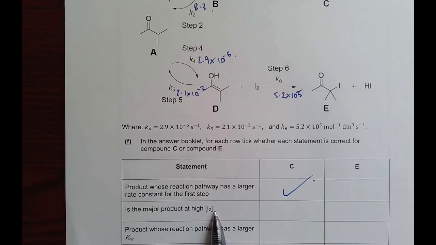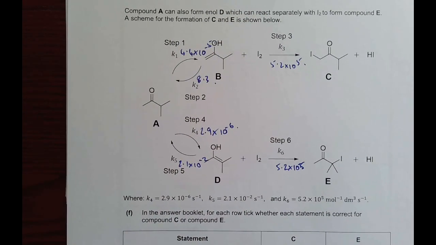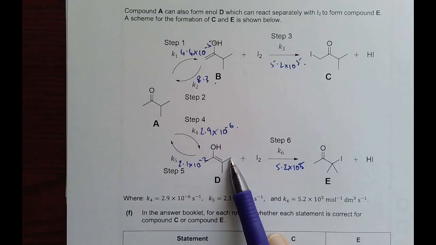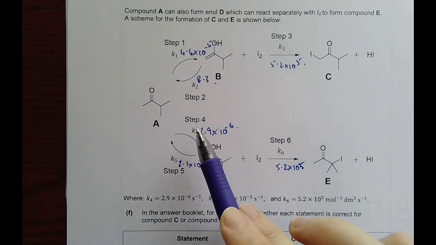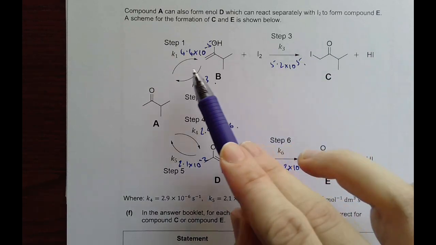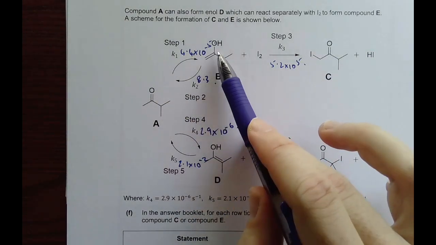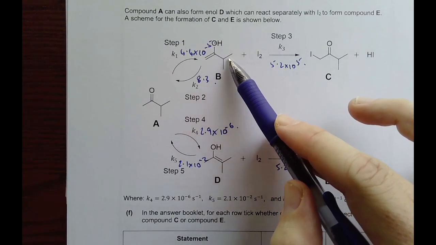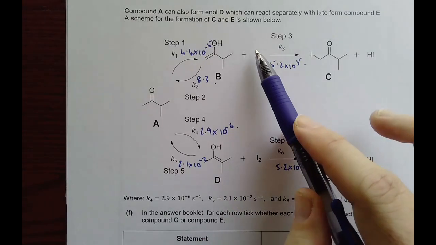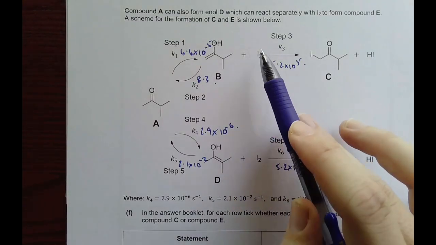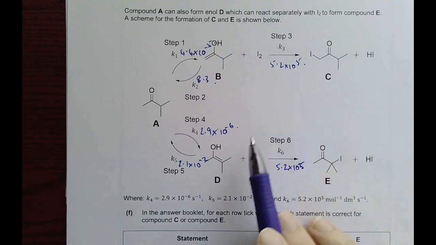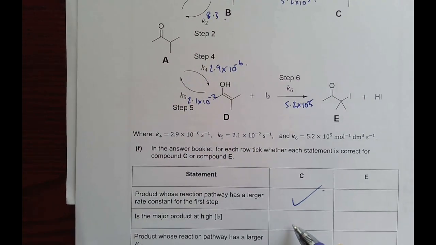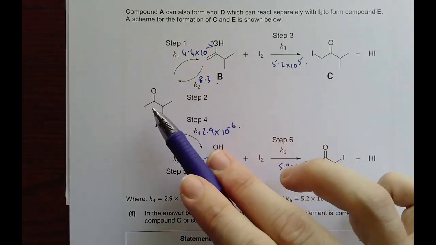Is the major product at high I2? So remember, if we've got a lot of iodine, as soon as this forms, then it will react immediately. And we can see that for C, this reaction pathway, because the rate constant for the first step is larger, this rate constant here is larger than this one, it means that this enol is forming faster than this enol. So as soon as this forms, it will react with the I2 and go to this. This will form slower, so it won't be able to do this reaction as fast. So at high iodine, we prefer this reaction pathway.